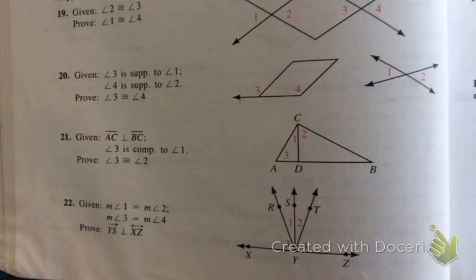So angle 3 is complementary to angle 1, so that means they add up to 90 degrees. But if you think about it, these two have to add up to 90 degrees as well. So we basically just have to say 2 is complementary to 1, 3 is complementary to 1, and then we use theorem 2-8, the complementary one, to say these two must be the same measure. I believe that's what they did.